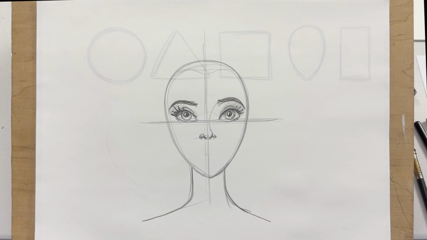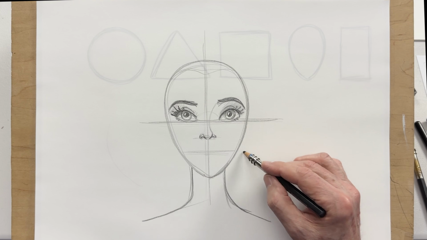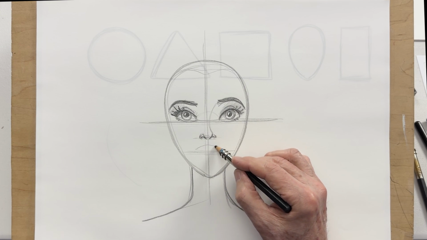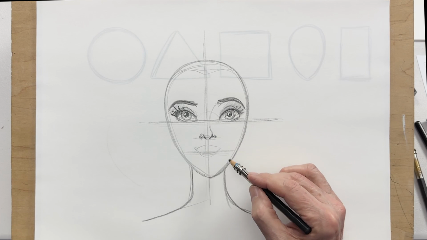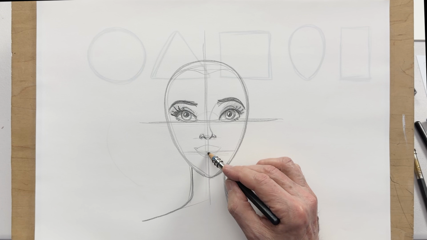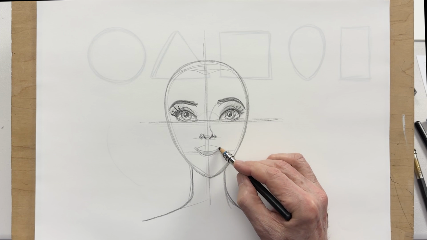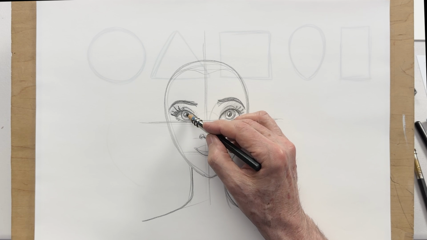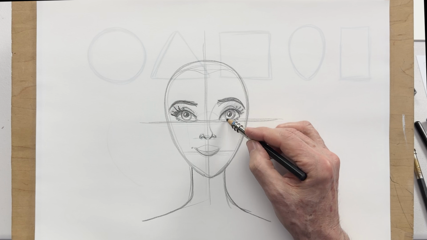Just a little bit goes a long way. And then the next space down, the next third down, we want to place our mouth. So remember, just a little bit underneath that line is where the lower lip rests. So there's our lower lip. Remember that if you extend the iris down, you basically identify the corners of the mouth.